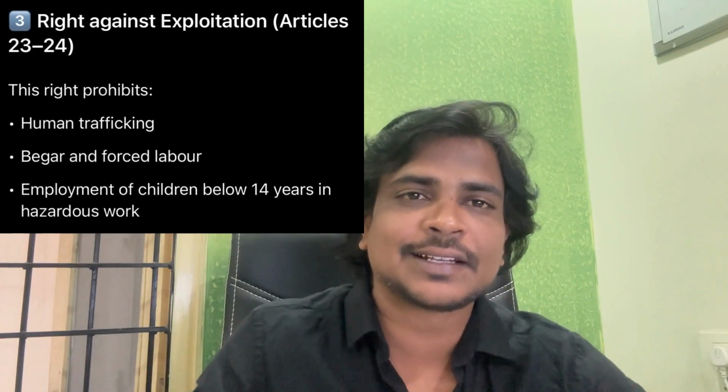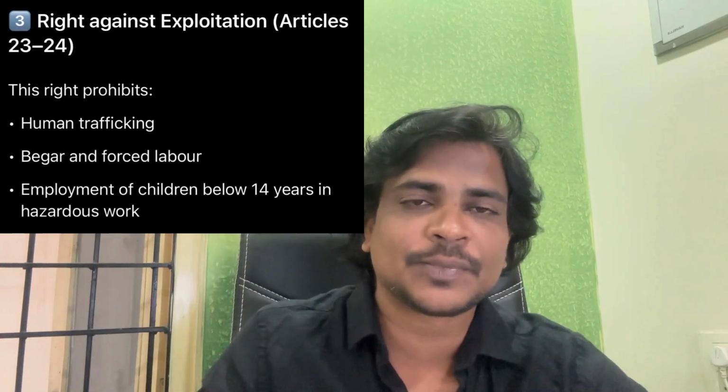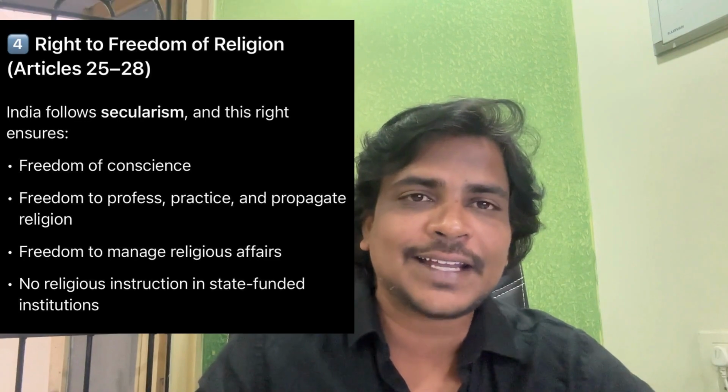The third right is right against exploitation. The fourth one is right to freedom of religion. The fifth one is cultural and educational rights. The sixth one is right to constitutional remedies.